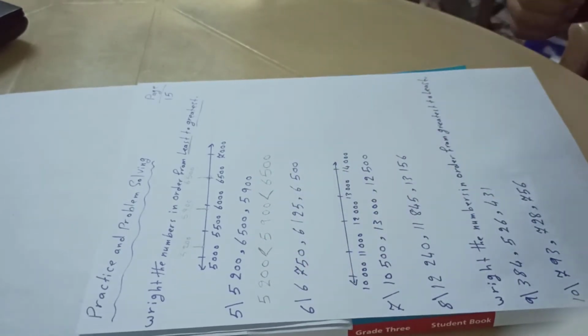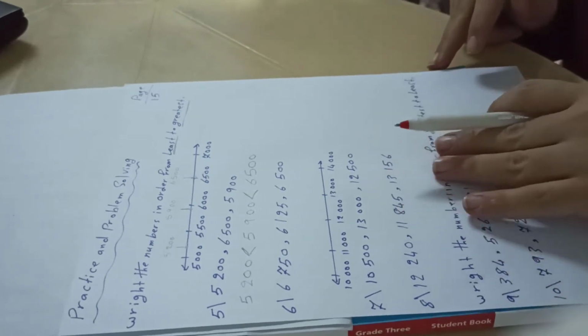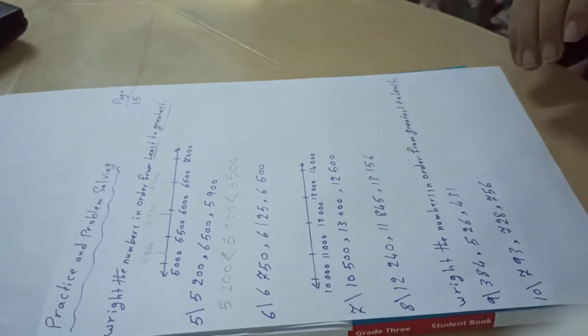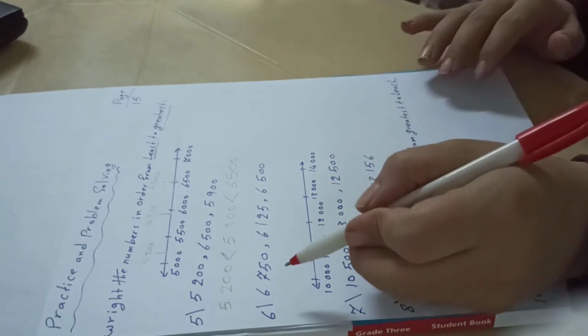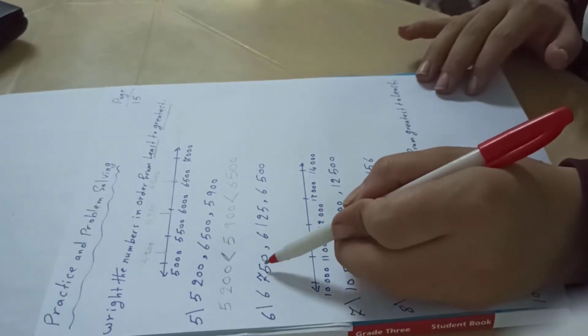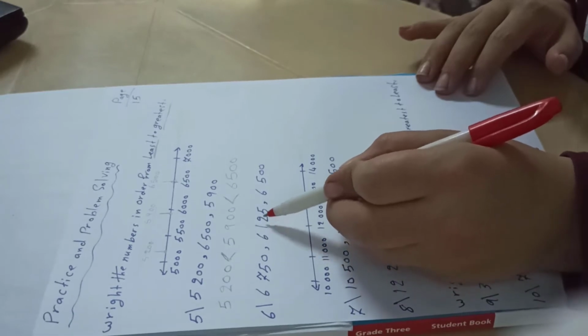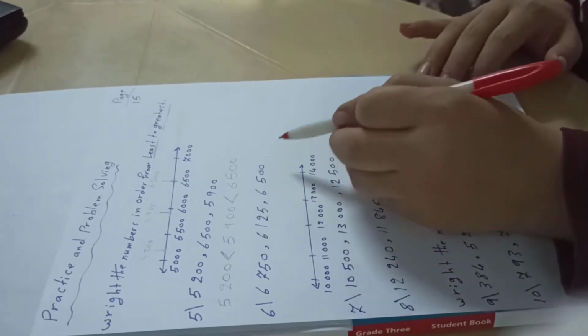Now students, we get to solve equation 6 and I solve this in red. In equation 6 we have 6,750 and 6,125 and 6,500.